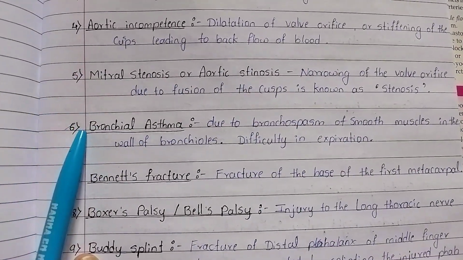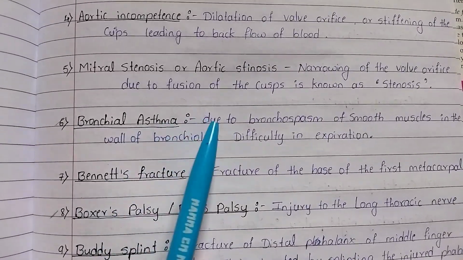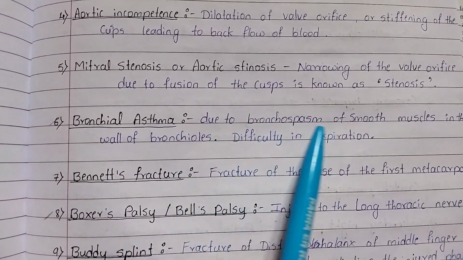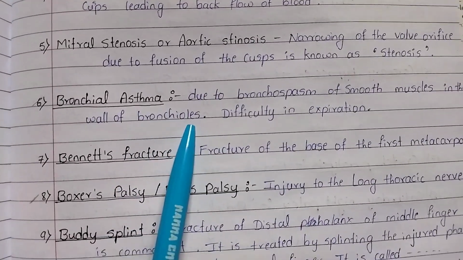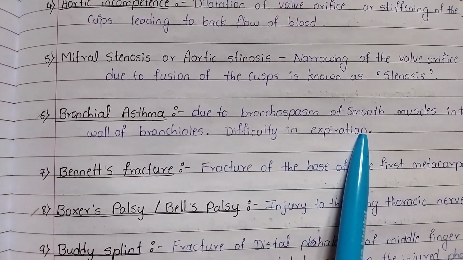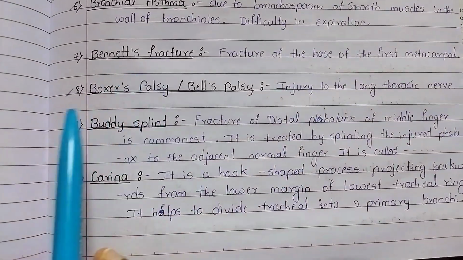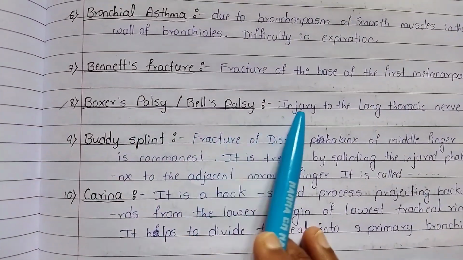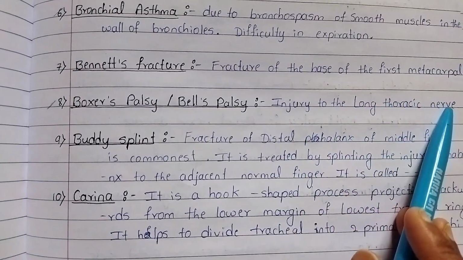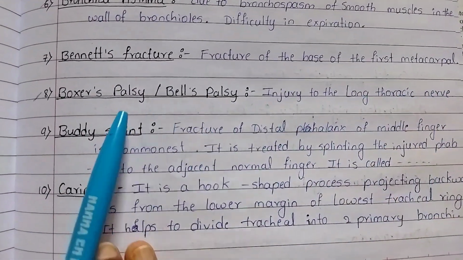Next, bronchial asthma. It is due to bronchospasm of the smooth muscles in the wall of the bronchioles, which causes difficulty in expiration. Next, it is Boxer's palsy or Bell's palsy. It is injury to the long thoracic nerve, which causes Bell's palsy.